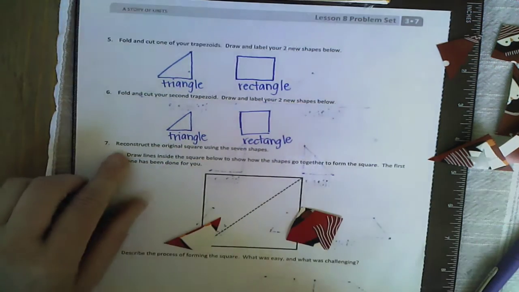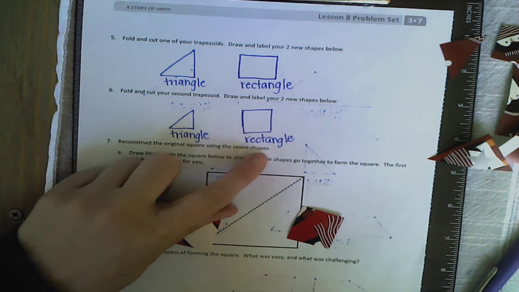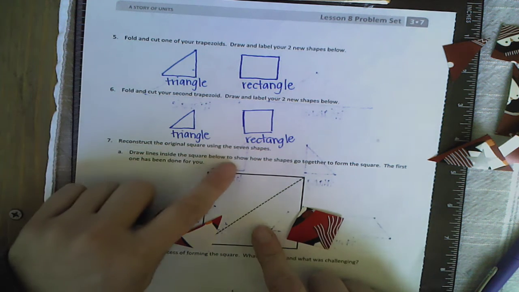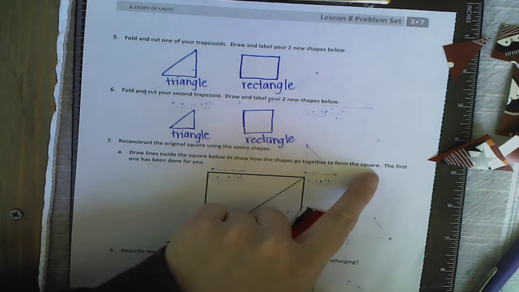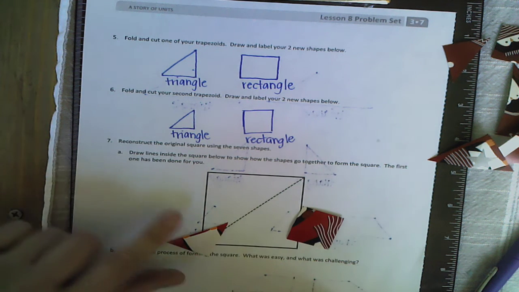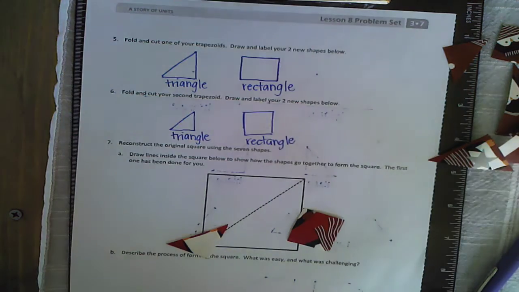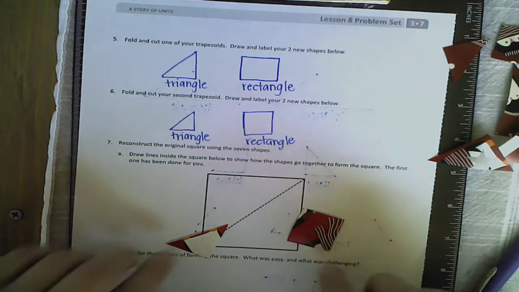Okay. Let's read number 7 together. Reconstruct the original square using the 7 shapes. A, draw lines inside the square below to show how the shapes go together to form the square. The first one has been done for you. Oh my goodness. Okay, so maybe we should retrace our steps.